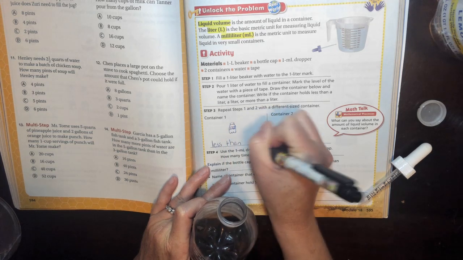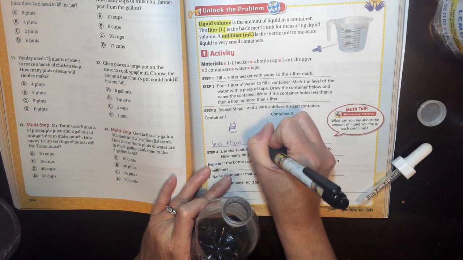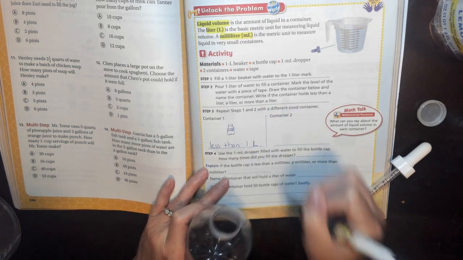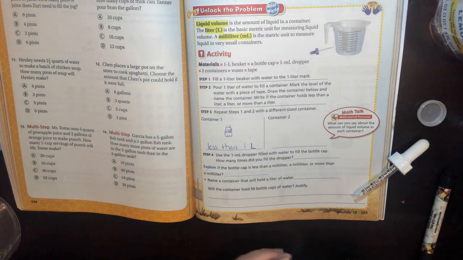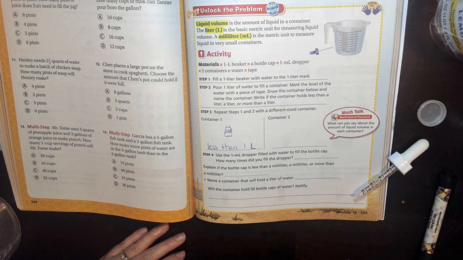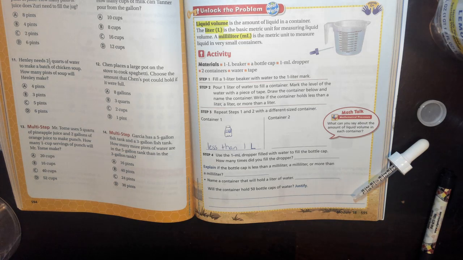Less than 1 liter. And we abbreviate liter with a big L. Okay, so this cup container is less than a liter. So of course I wanted to find a container that I could use to compare that would be bigger.